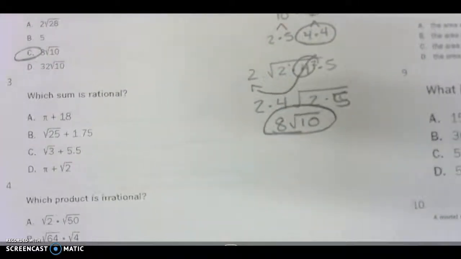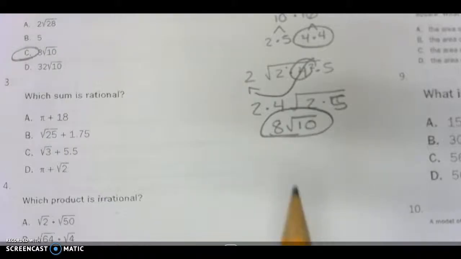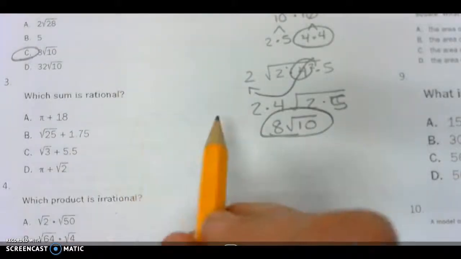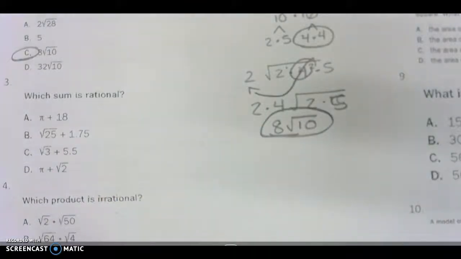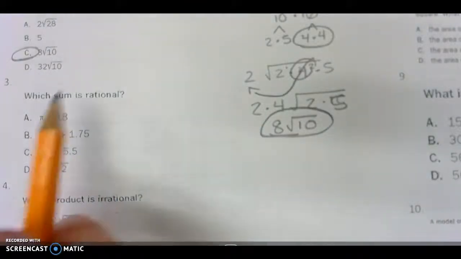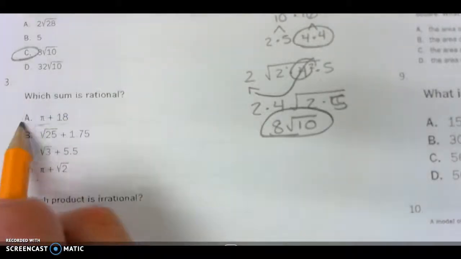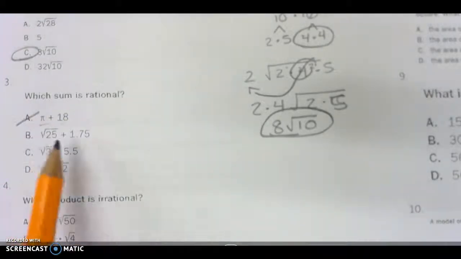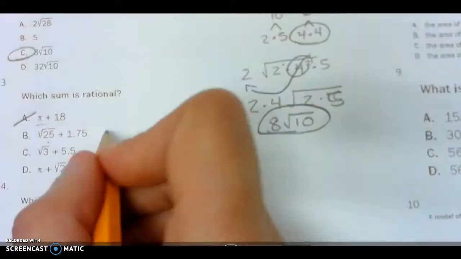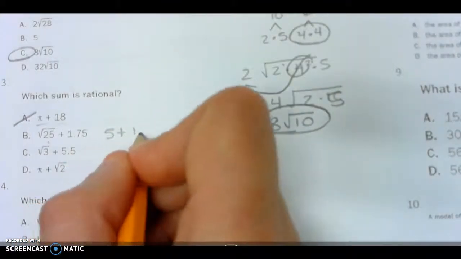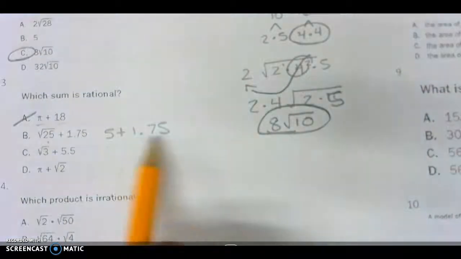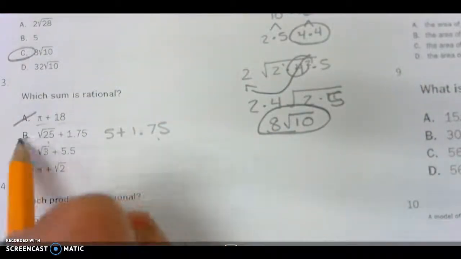Three says, which sum is rational? Rational means that it is a whole number or a repeating decimal, not a radical, all that stuff. So pi is irrational, so if I add an irrational and a rational, I get an irrational. Square root of 25 is 5, so this just says 5 plus 1.75. That is going to be a rational number because this ends. So B is the answer.